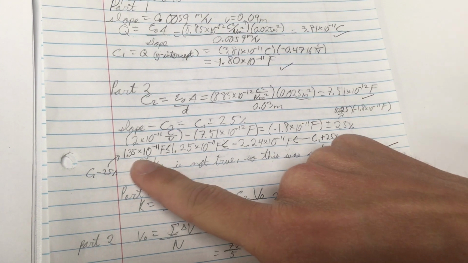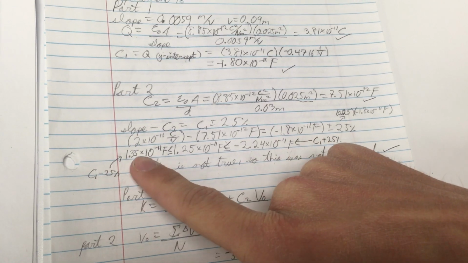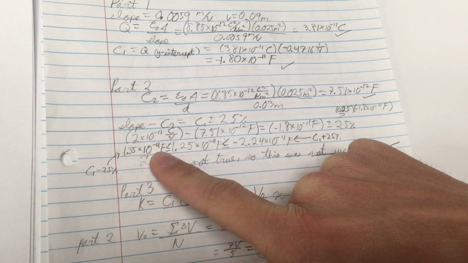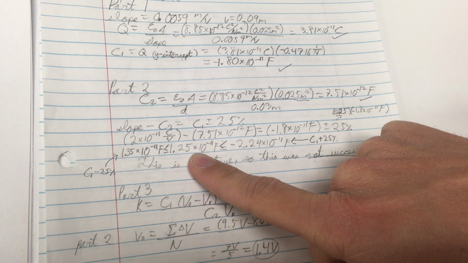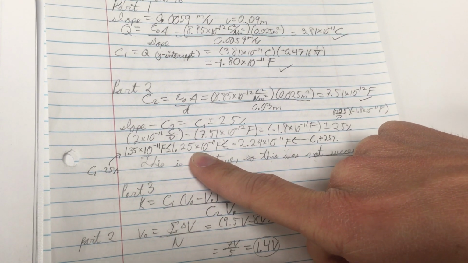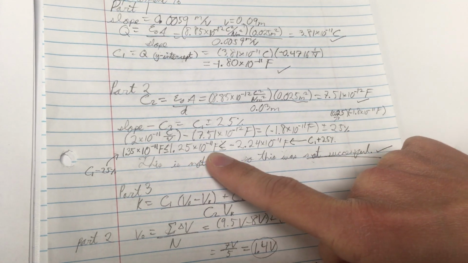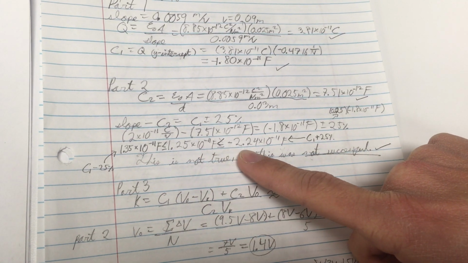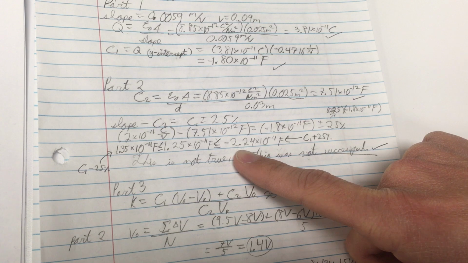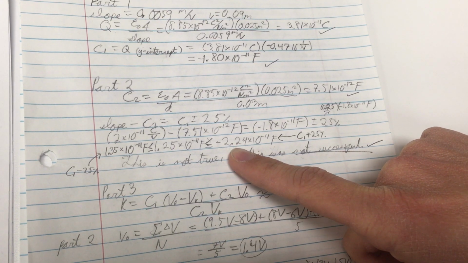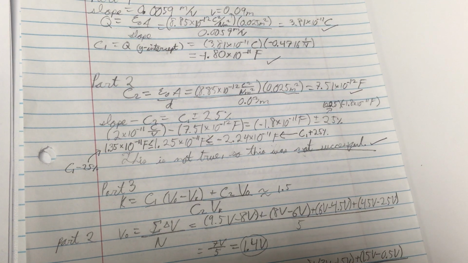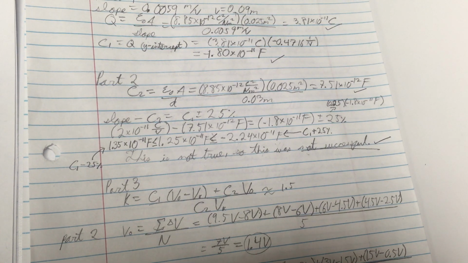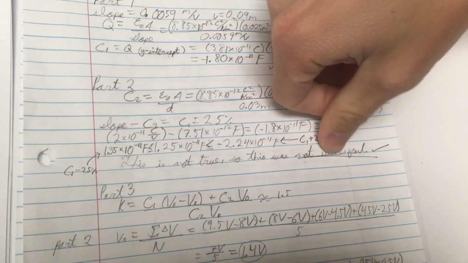So you have capacitance 1 minus 25% should theoretically be less than or equal to the slope of part 2 minus capacitance 2, which should be less than or equal to capacitance 1 plus 25% of capacitance 1. If that's a valid inequality that you wrote out, then this was successful. If not, then your part was not successful.